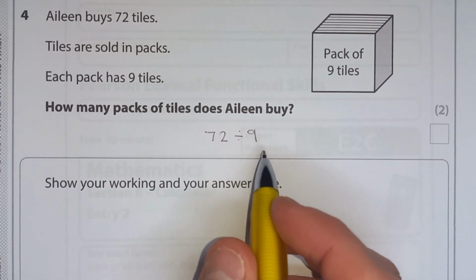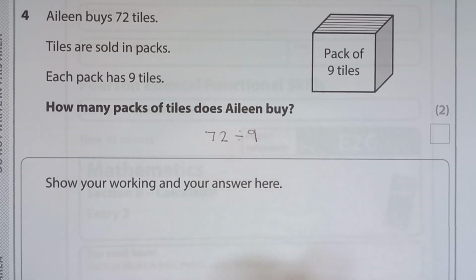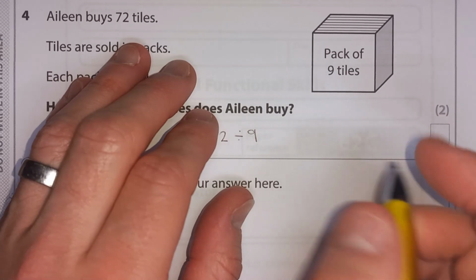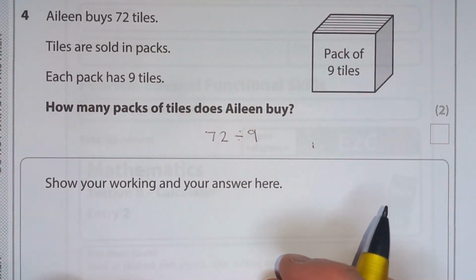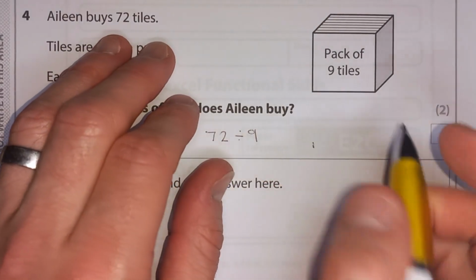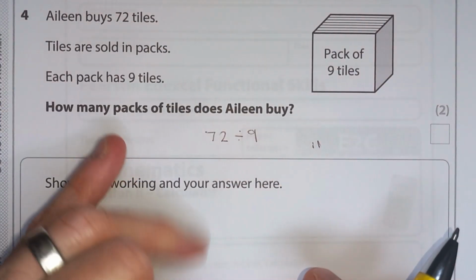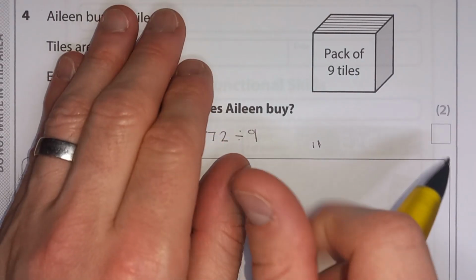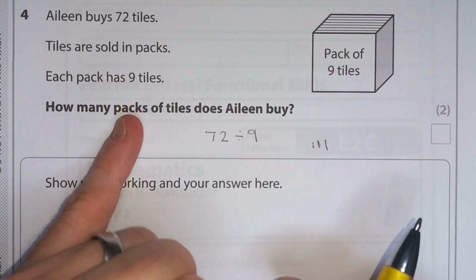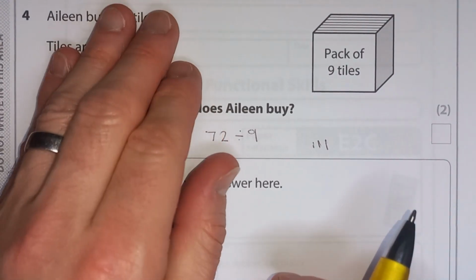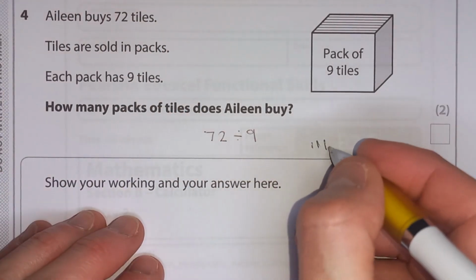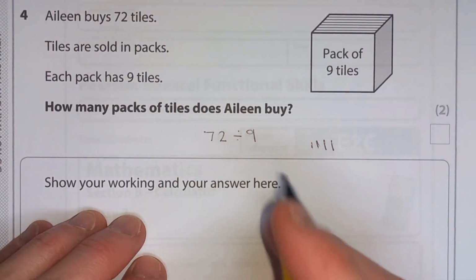Now, with this one, what we want to do is we can just count in 9s. So 1, 2, 3, 4, 5, 6, 7, 8, 9. That's 1. And then carry on from 9. 10, 11, 12, 13, 14, 15, 16, 17, 18. That's 2. 19, 20, 21, 22, 23, 24, 25, 26, 27. That's 3. 28, 29, 30, 31, 32, 33, 34, 35, 36. That's 4. And we're going to keep going until we get to 72.